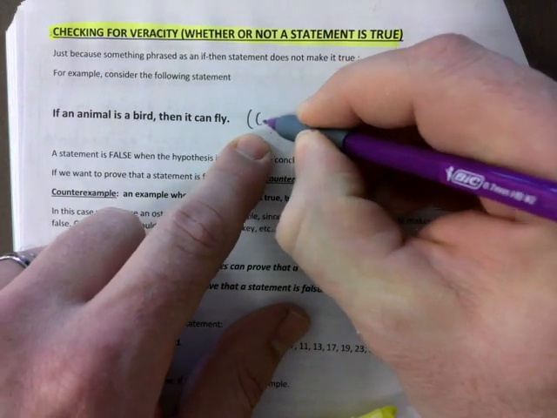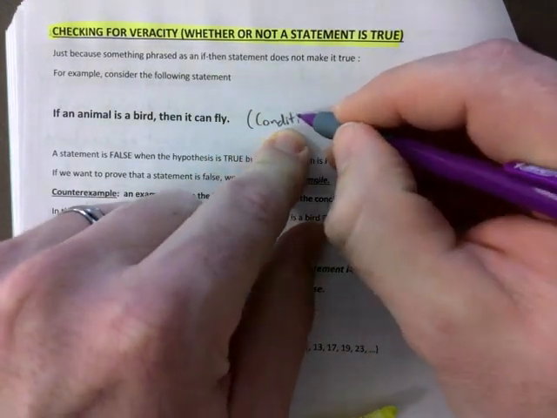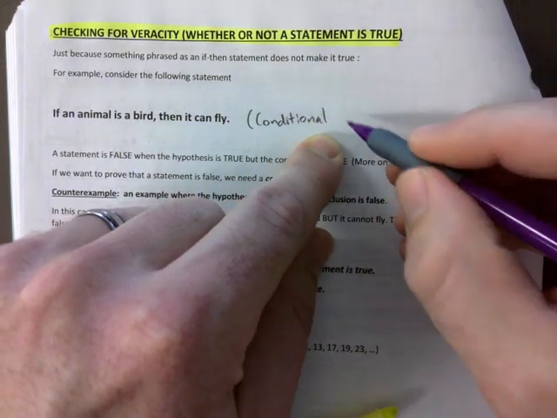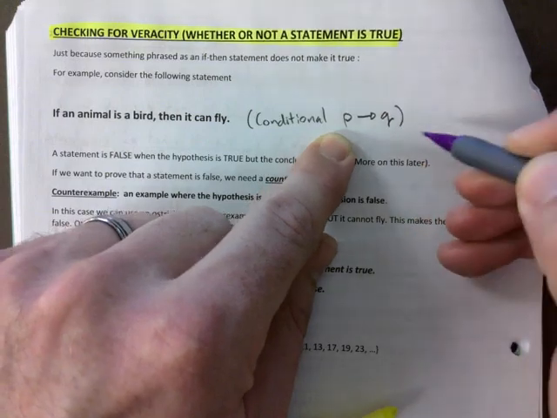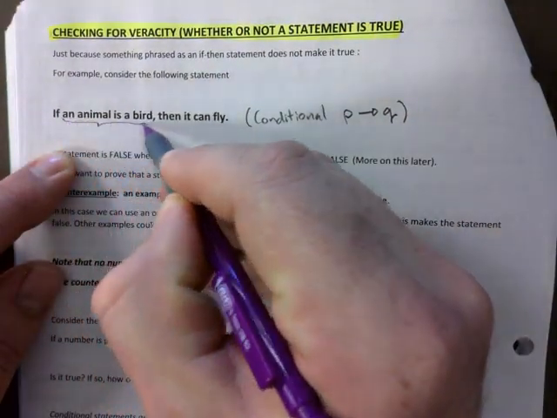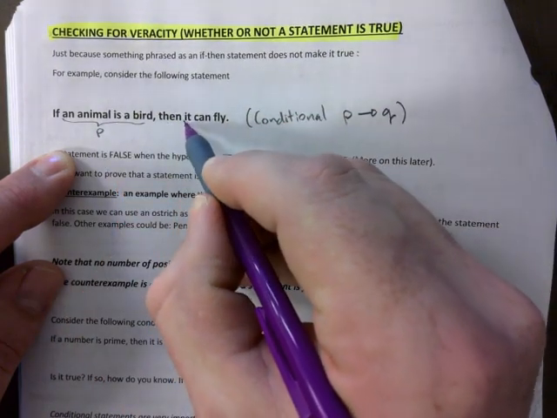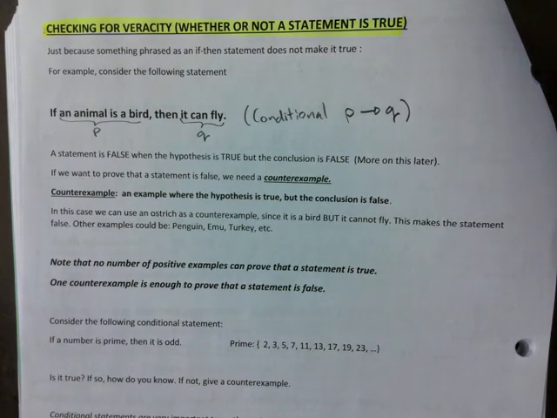How do we know it's a conditional? Well, the if-then. Conditional. And the original is always like this. If P, then Q. So whatever follows the if is your hypothesis, which we call P, and this is Q. All right? Always remember that.